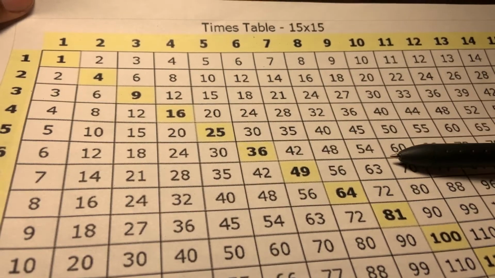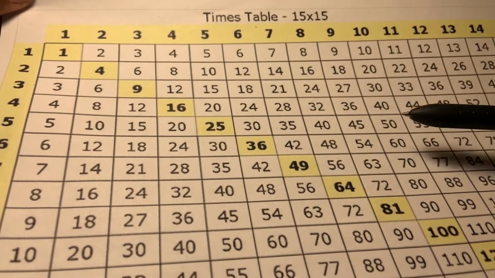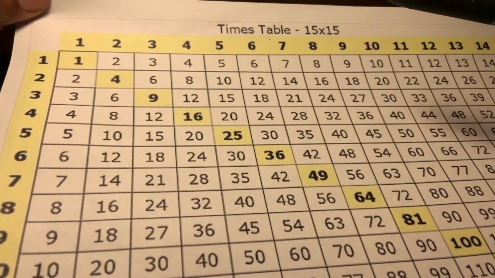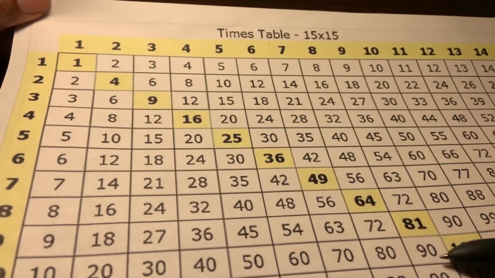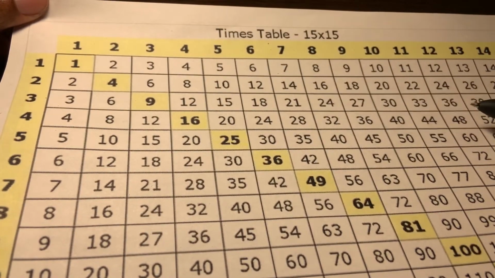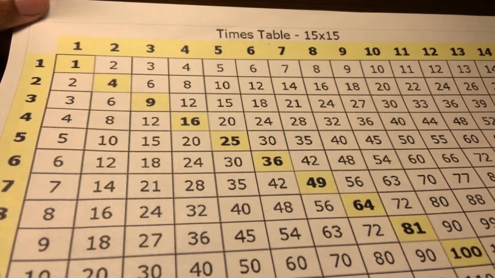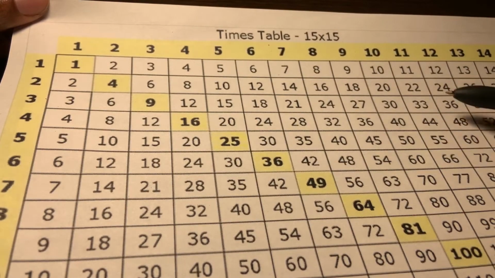Take the time, because it is very important for you to memorize your multiplication facts from 1 to 9, okay? Anything past that is not really necessary. Obviously with 10s, you're just counting by 10, but don't bother memorizing 11, 12, et cetera.